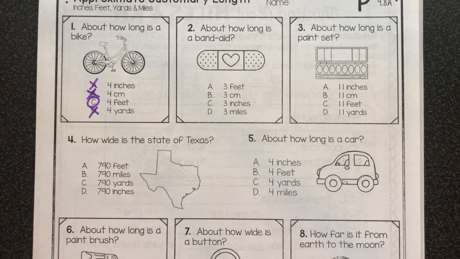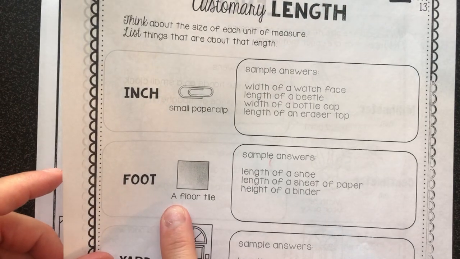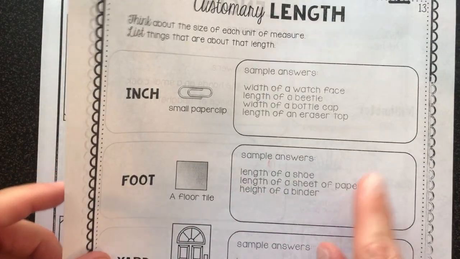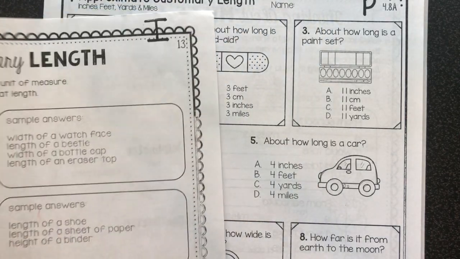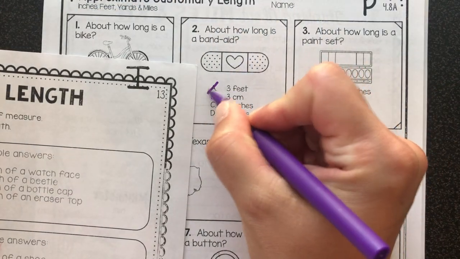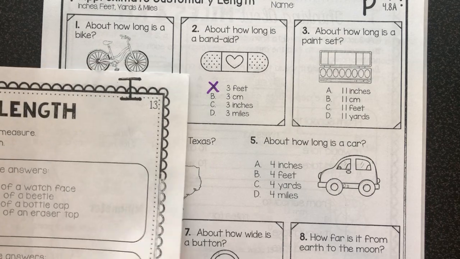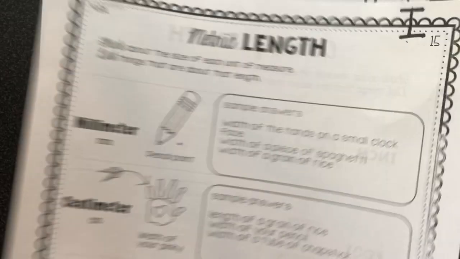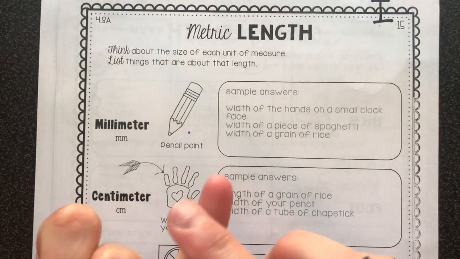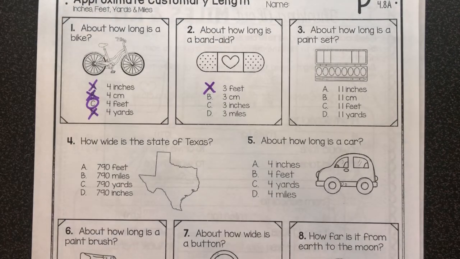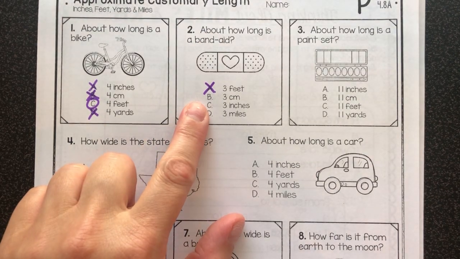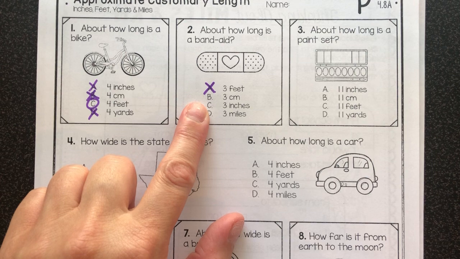Well, 3 feet, a floor tile, the length of a sheet of paper, no way. A Band-Aid is not that long, so I can get rid of that one. Centimeters, the benchmark for a centimeter we said was the width of the pinky. 3 centimeters, that would be 3 pinkies.